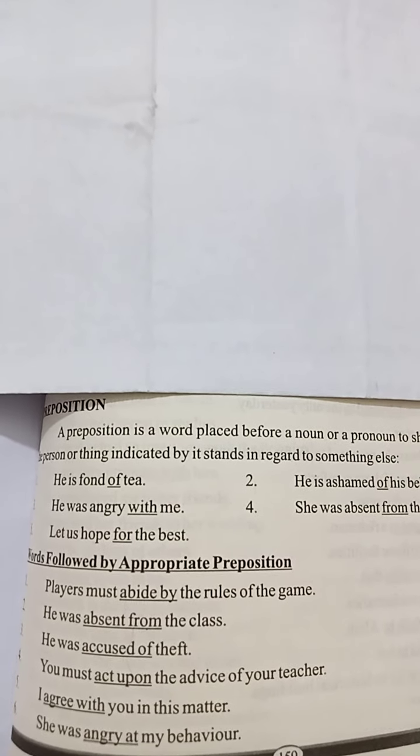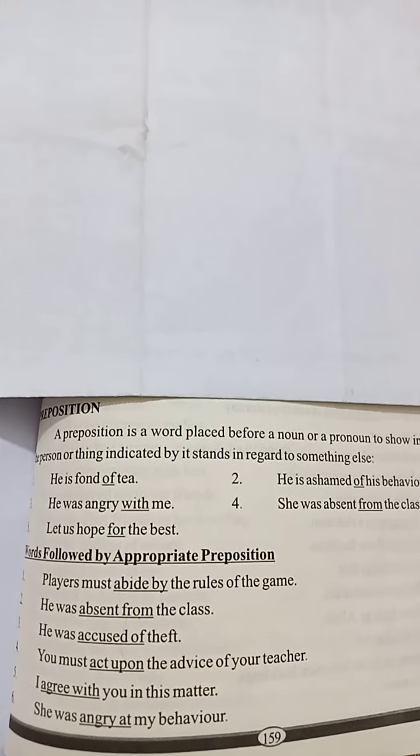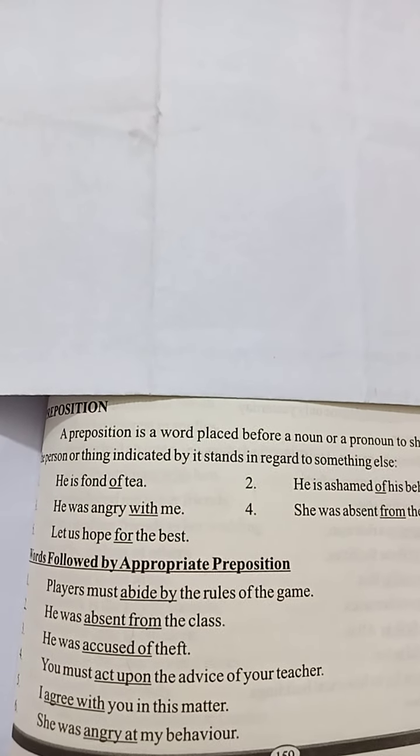Another combination is verb preposition combination, where the preposition is used with the verb and the meaning is something else, not according to the verb. Agree with, apply for, belong to, look at. These types are the combination of verb and preposition.